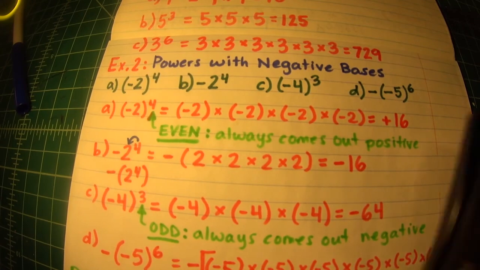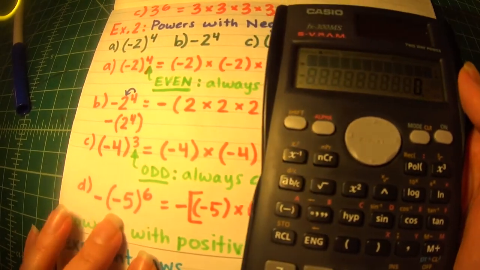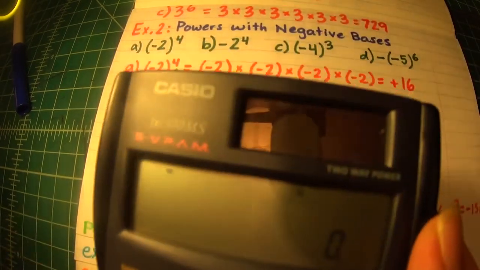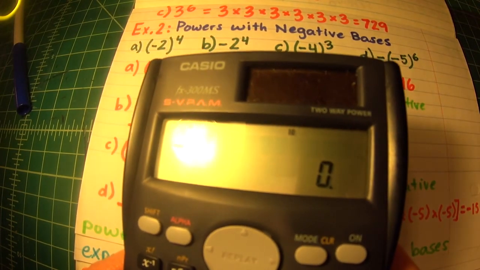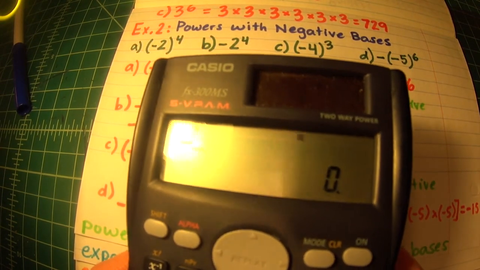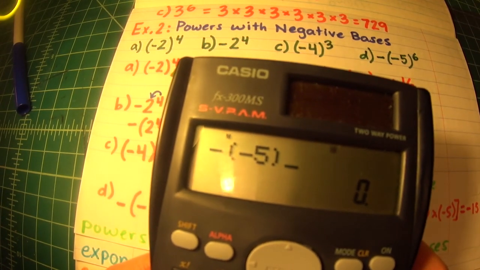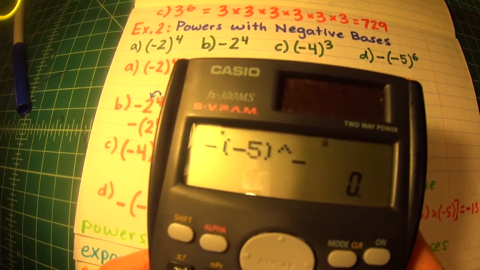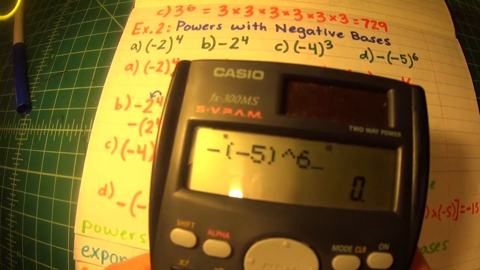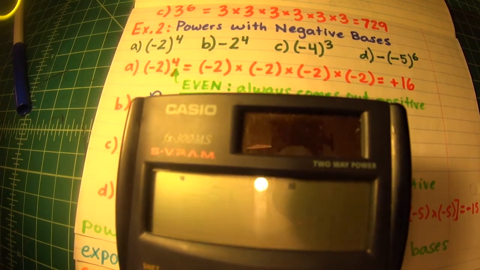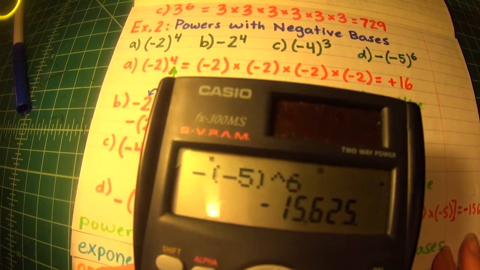Okay, let's do the last one. So if I wanted to make the calculator do this funny one for me, let's type it exactly as it's written. Negative bracket -5 end bracket, all raised up to the exponent 6 equals, perfect.